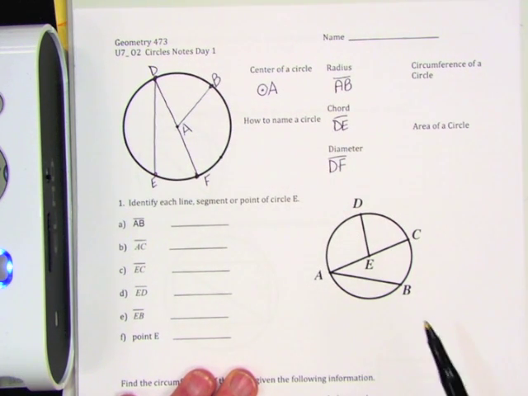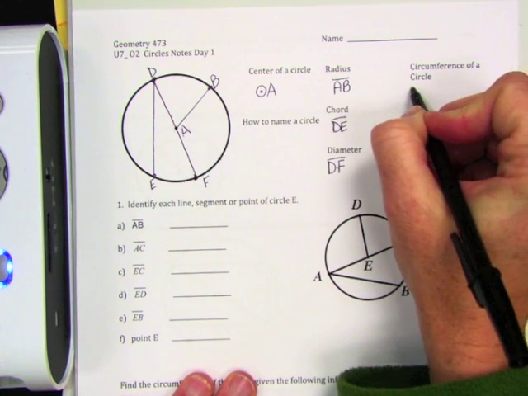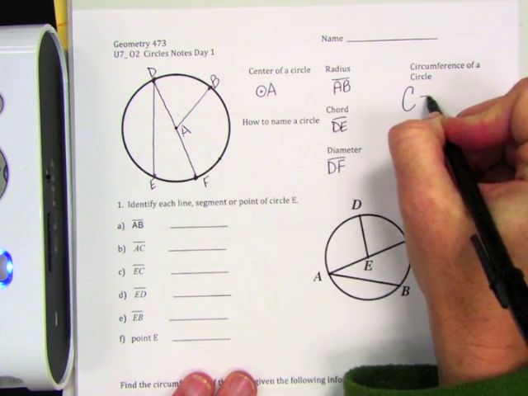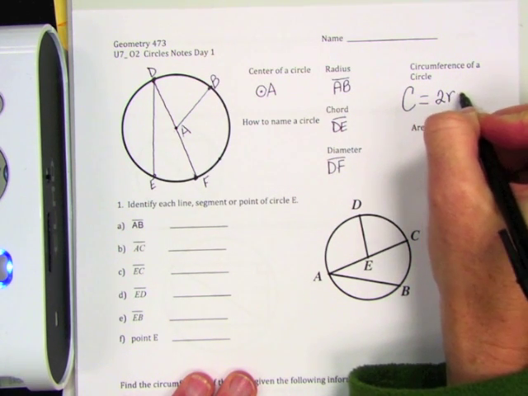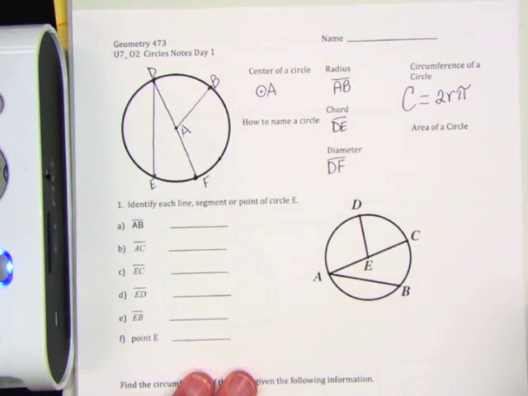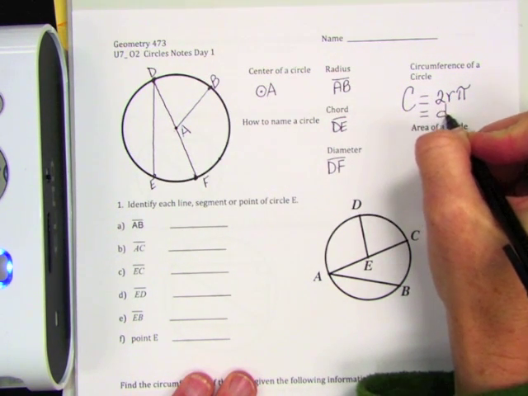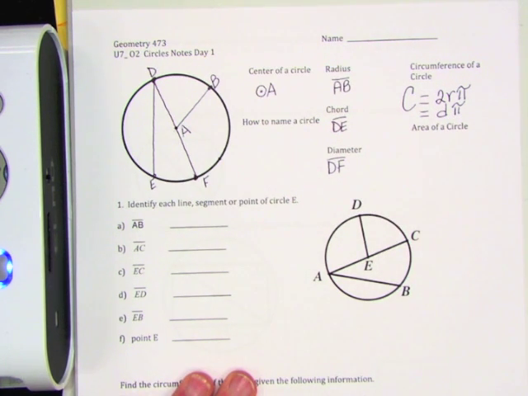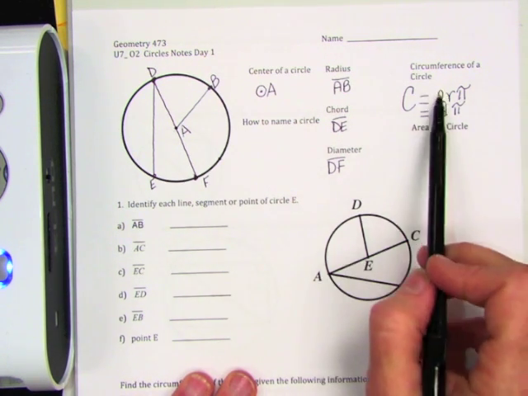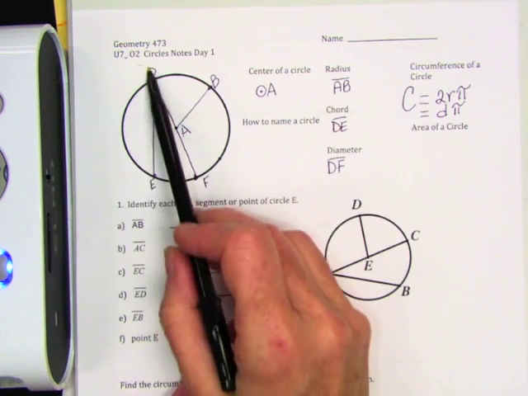And the formula to calculate the circumference of a circle is given by the following equation. Circumference equals 2 times the radius times pi. Some people also like to think of it as diameter times pi. And either equation will work because 2 times the radius is what the length of one diameter is.